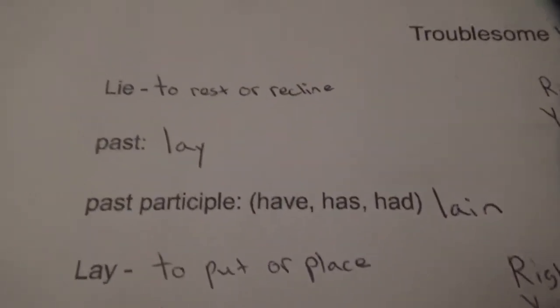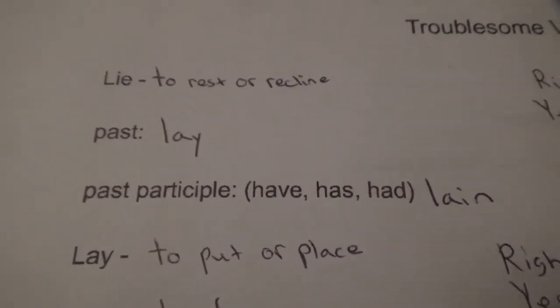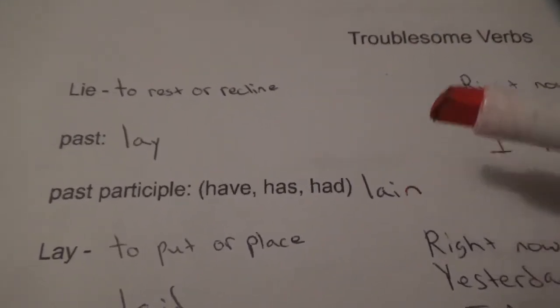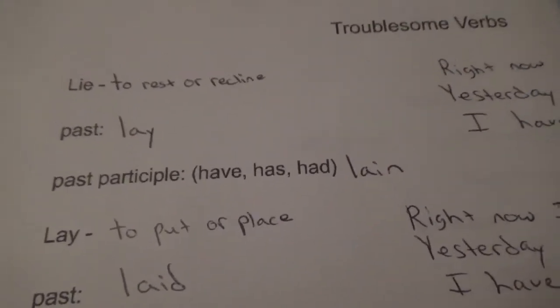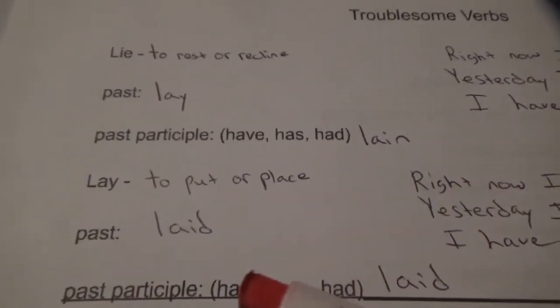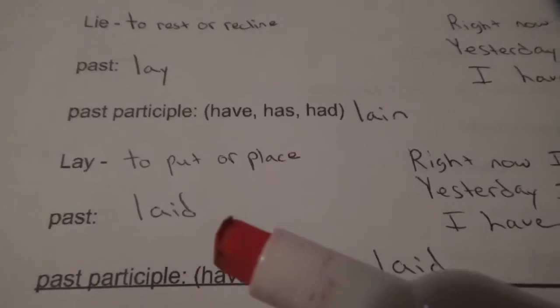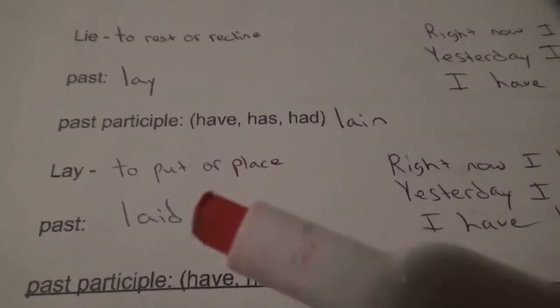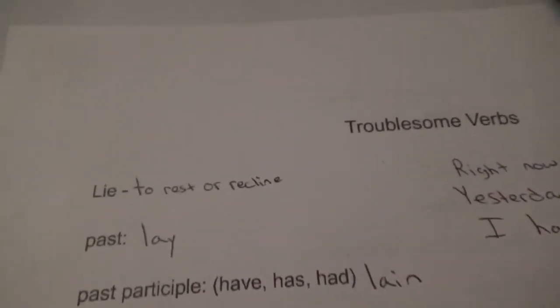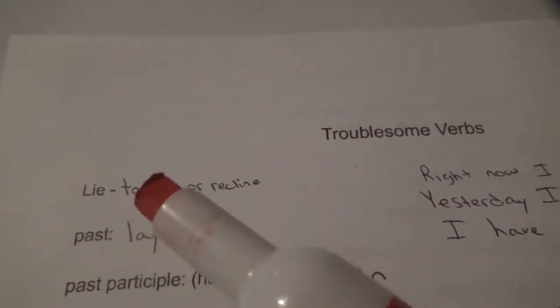misusing is lie. Right now I lie in bed. Yesterday I lay in bed. I have lain in bed. You don't say I have laid in bed. To use have laid, you need to be putting or placing. You never use laid at all when it comes to lying down, to resting or reclining. Laid is not a verb you use to mean to rest or recline in any form.